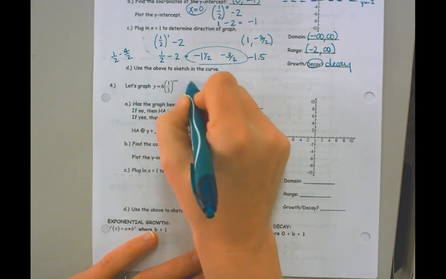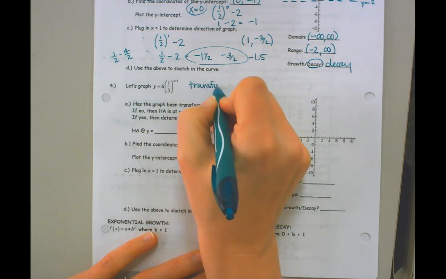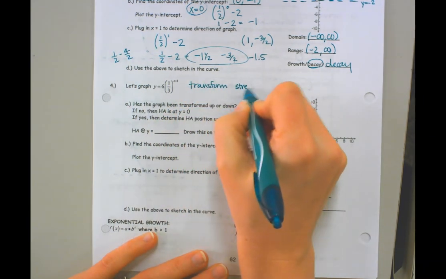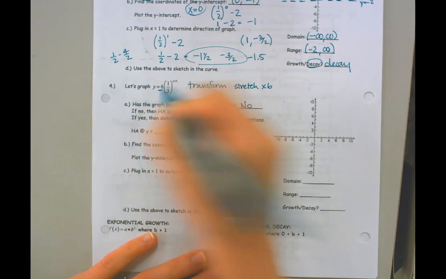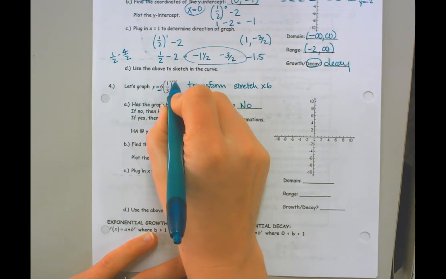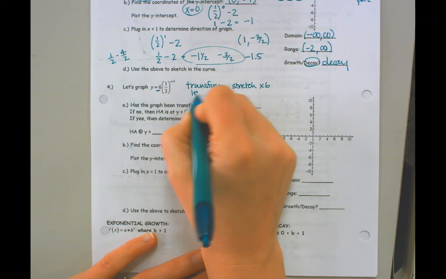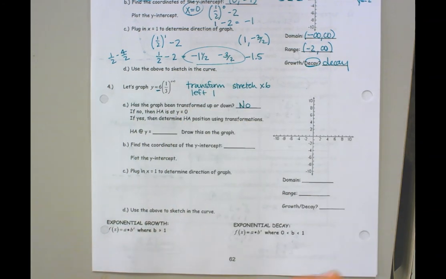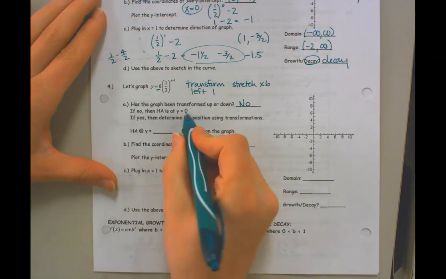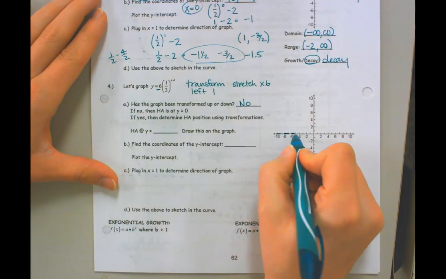The transformations that take place here would be a stretch by 6, right? That 6 in the front is a stretch. And then a +1 with x would mean that this graph moved left 1. So it's good to recognize what our transformations are. The up and down are really the only ones that help us graph, but it's still important to be able to state our transformations. So since it's no, our horizontal asymptote is going to stay at 0.